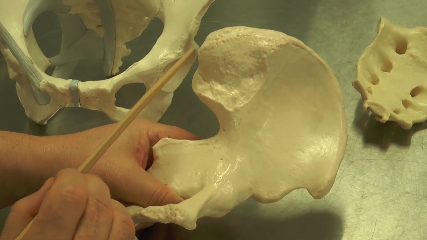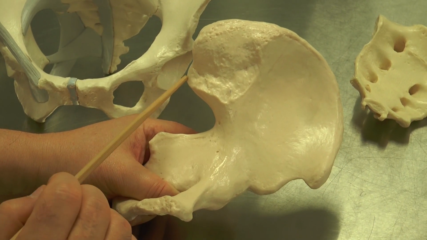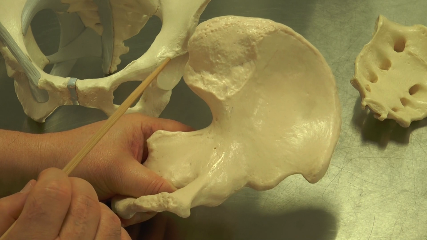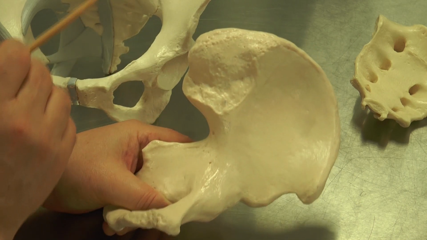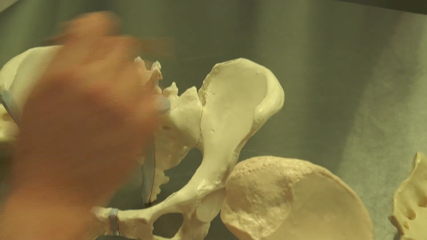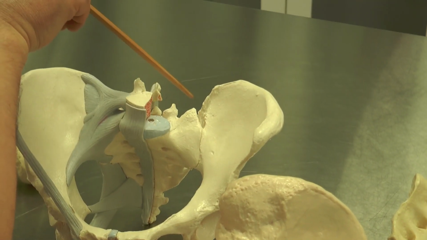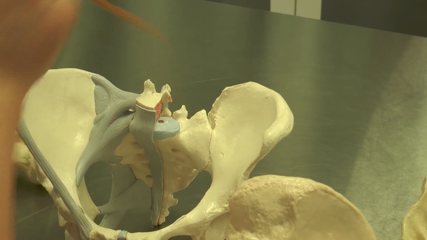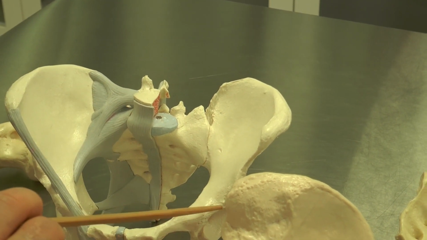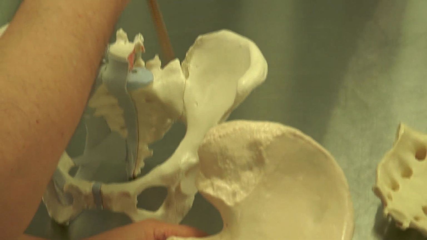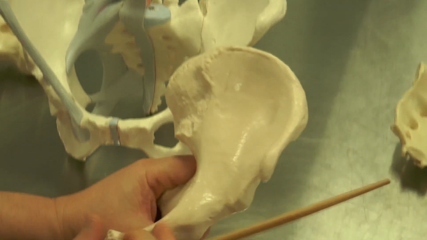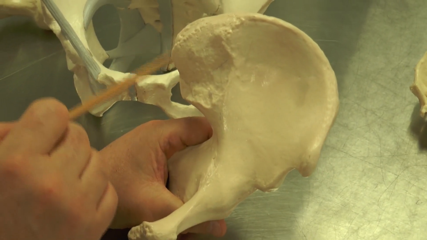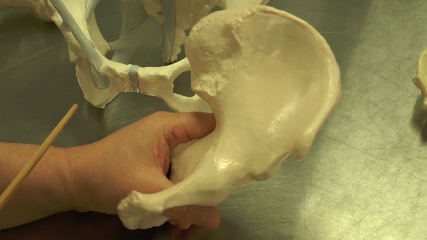These posterior superior and inferior iliac spines are attachment points for the sacroiliac ligaments that attach the ilium to the sacrum, somewhere around here from behind, as you can see. So the posterior superior and posterior inferior spines are attachment points that connect the ilium to the posterior aspect of the sacrum. So this is the anterior border, and this is the posterior border of the ilium.